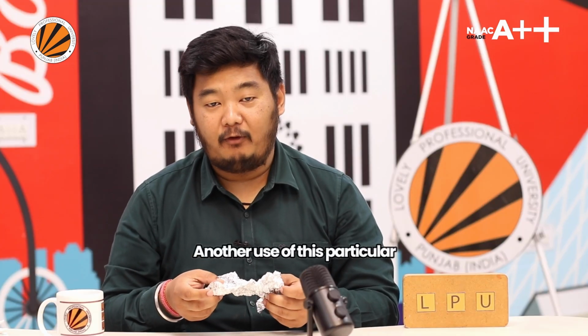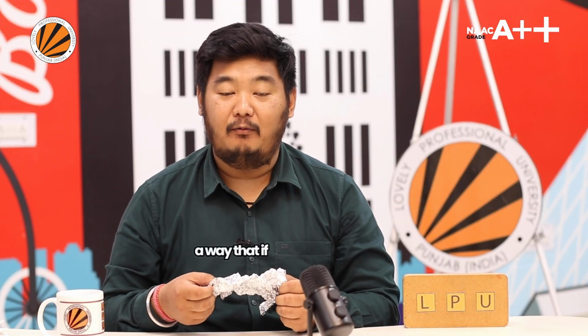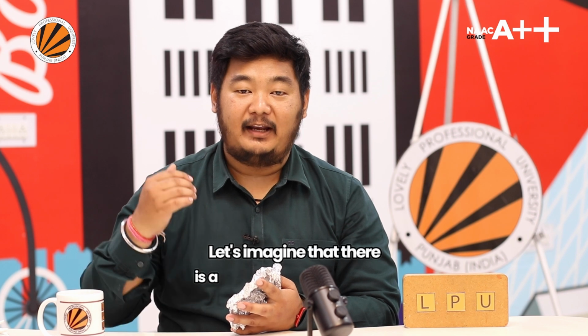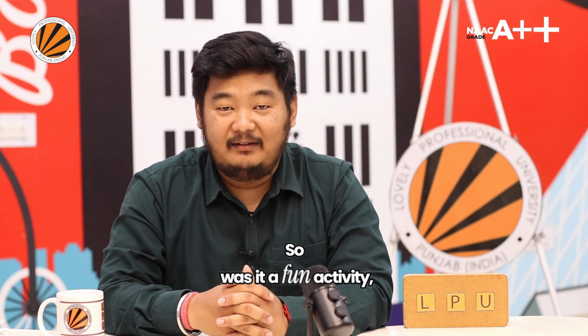Another use of this foil paper is if you want to recreate the sound of rain, right? Let's imagine that there is rain outside our room and the raindrops are falling on the leaves, right? Was it a fun activity, right?